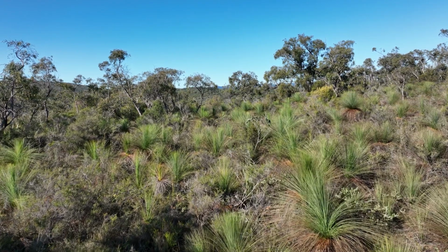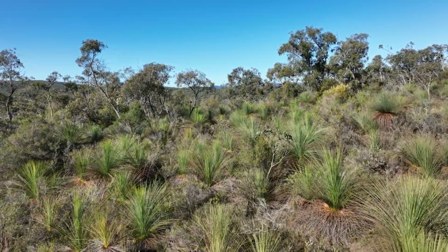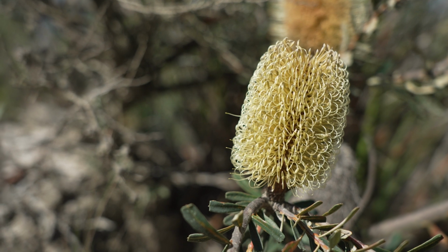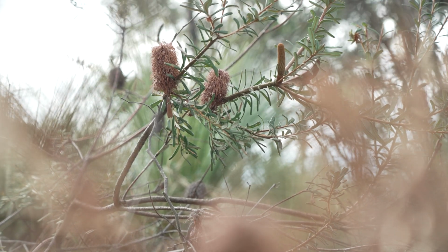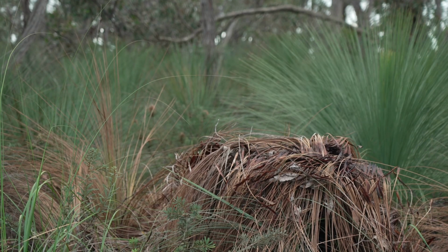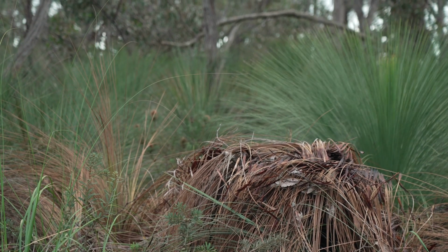Our iconic heathlands provide habitat and nesting material for small mammals like bandicoots and potoroos. Banksias, another highly susceptible group of plants, are a food source for a range of mammals, birds and insects. Research in the Otways has shown that areas of dieback infestation have very few small mammal populations remaining.